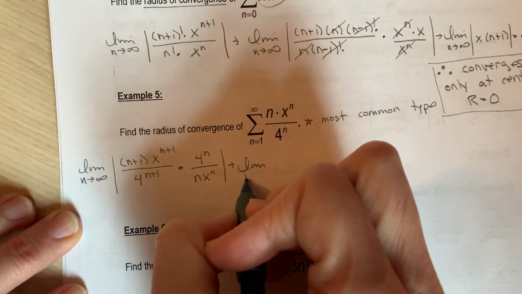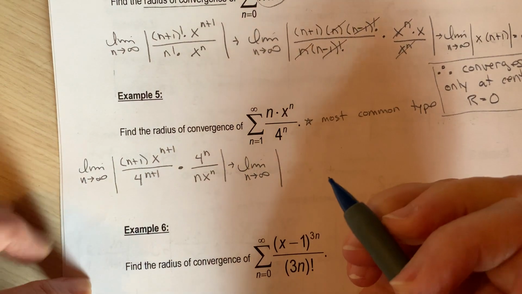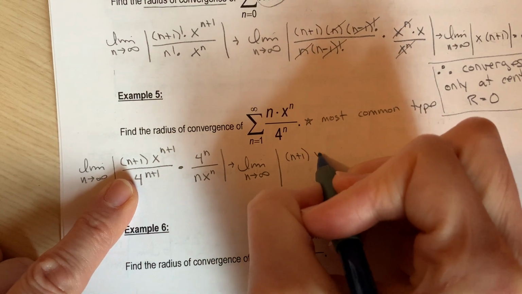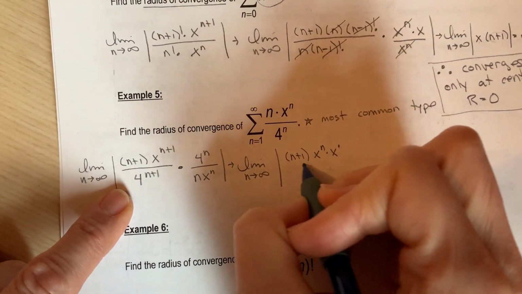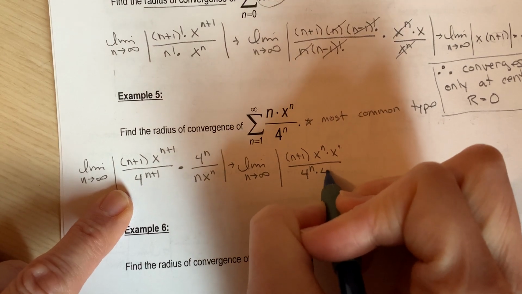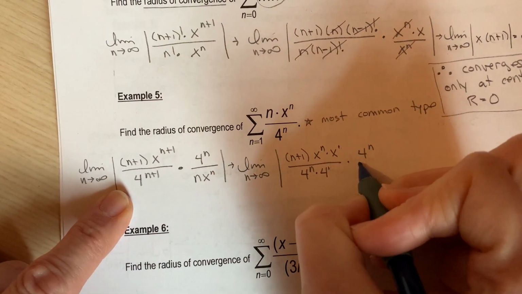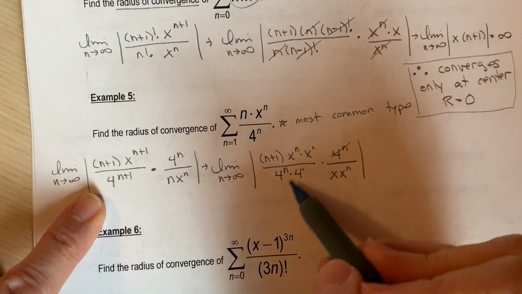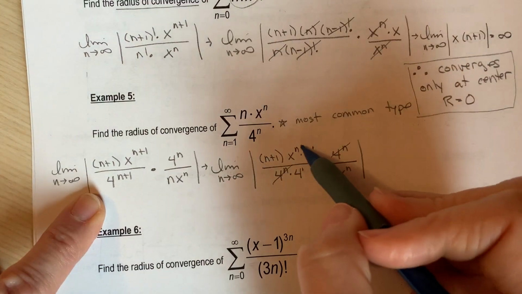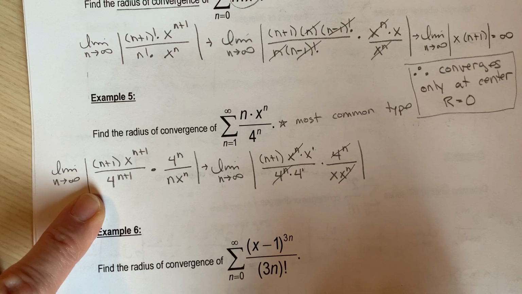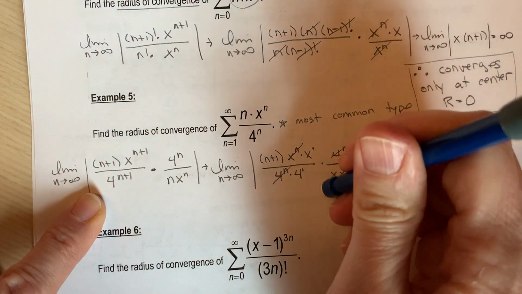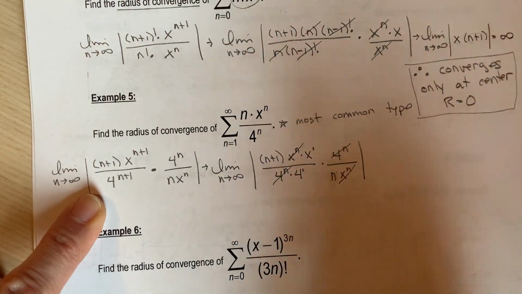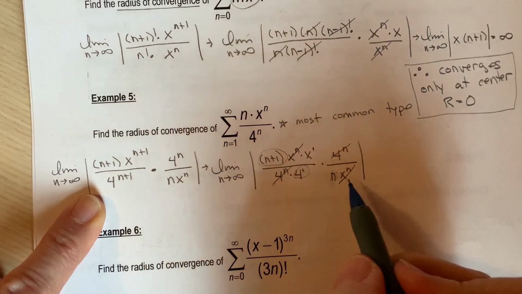Okay, limit, do some simplifying now. N approaches infinity, n plus 1 times x to the n times x to the 1 all over 4 to the n times 4 to the 1 times 4 to the n over n, x to the n. Let's do some canceling out here. 4 to the n divided by 4 to the n gives me 1. X to the n divided by x to the n gives me 1. That should not be an x. That should be an n. Apologize for that. So I'm left with a 4 on the bottom, n plus 1 on the top, and n on the bottom.